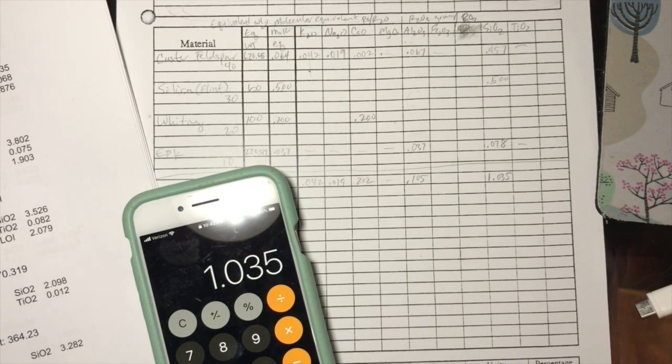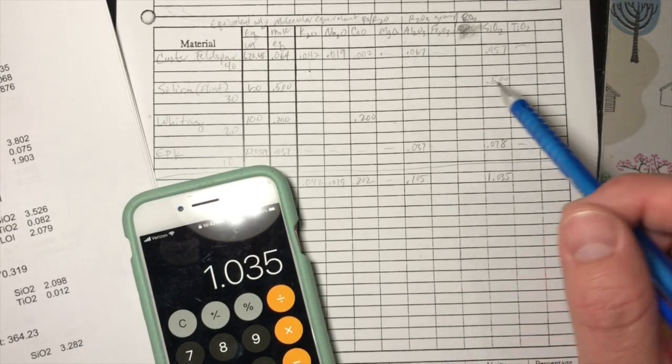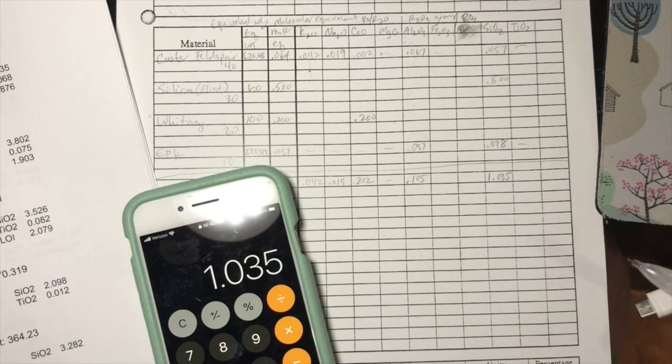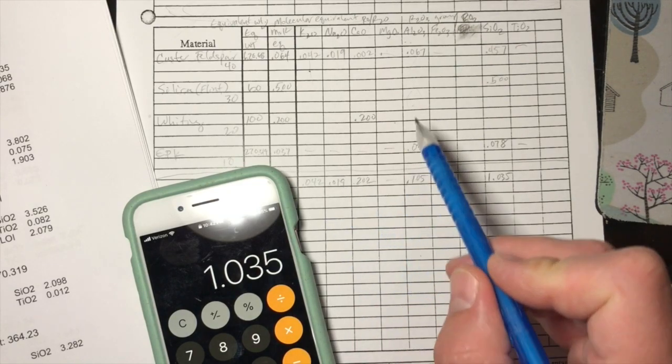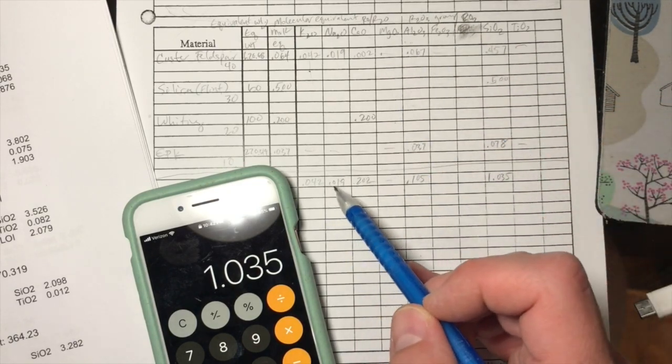If they fit within our range of decimal places, then we would definitely count them, but they were just too small. Okay, so now what we need to do is add up the RO, R2O group.